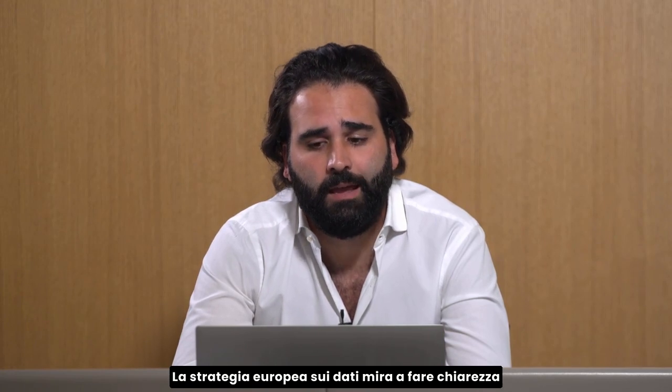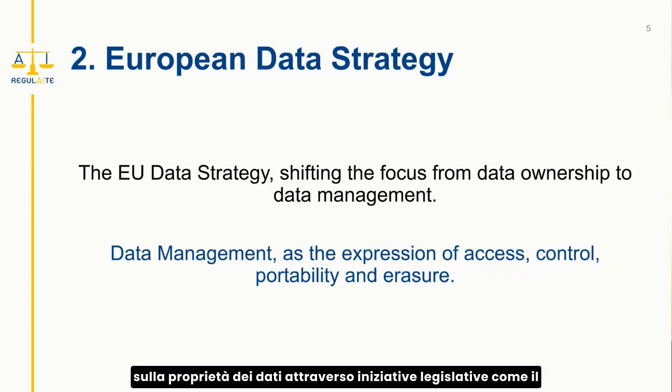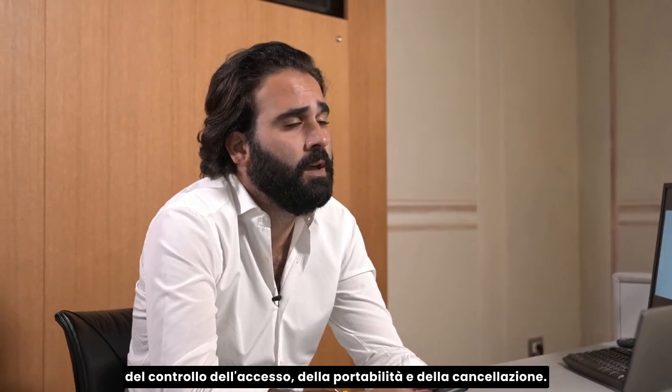The European Data Strategy aims to provide clarity on data ownership through legislative initiatives like the Data Governance Act and the Data Act, which we will discuss briefly in a second. In doing so, the European Union has moved towards the concept of data management rather than ownership. Management being the expression of access, control, portability, and erasure.